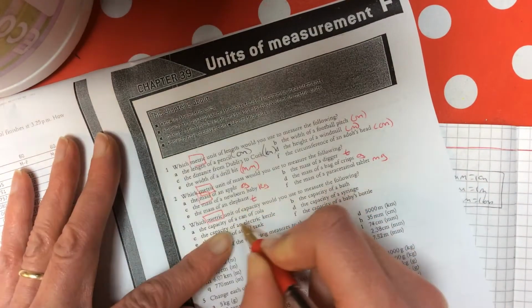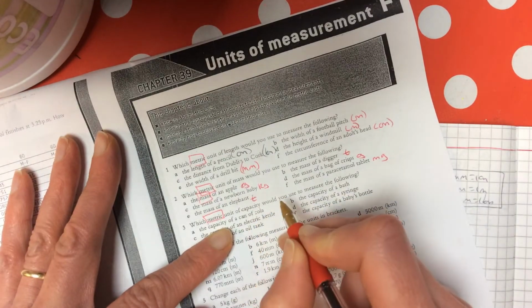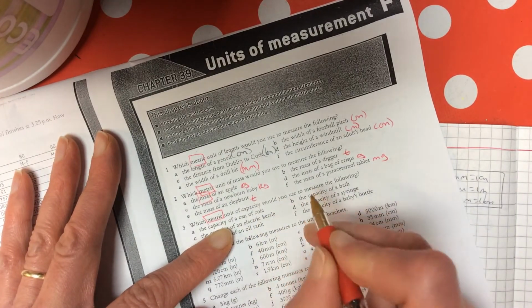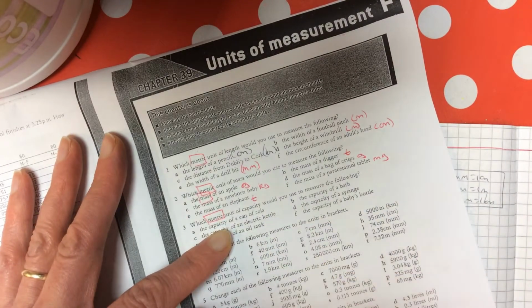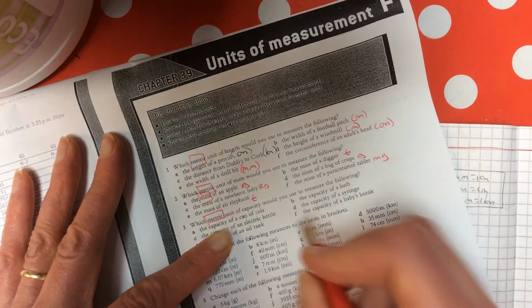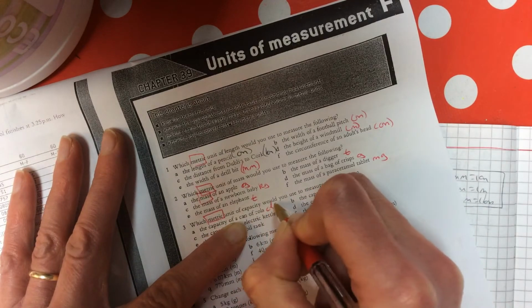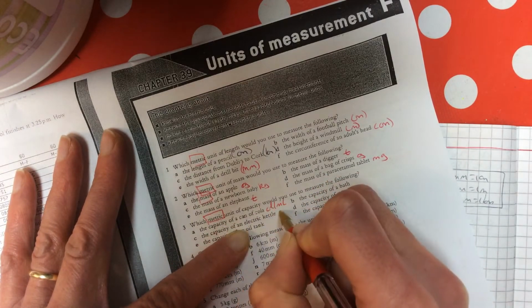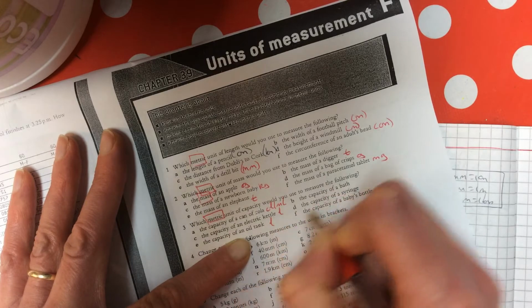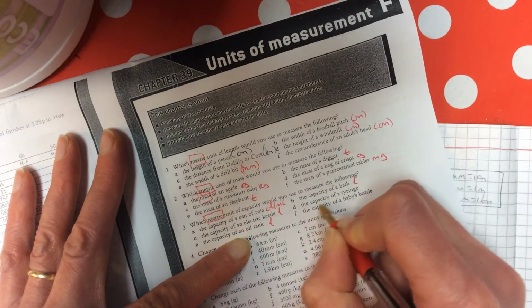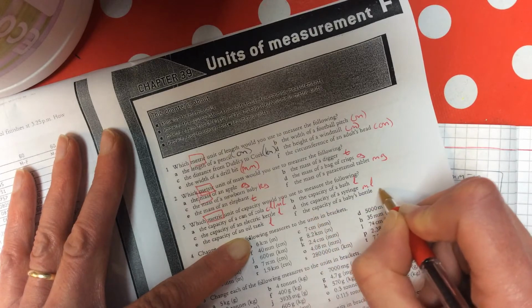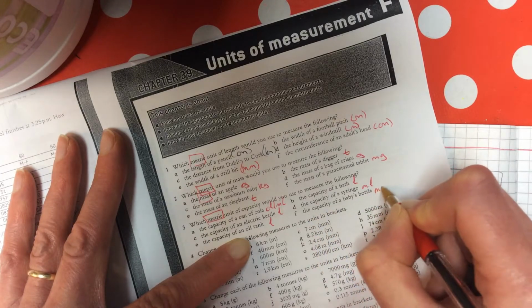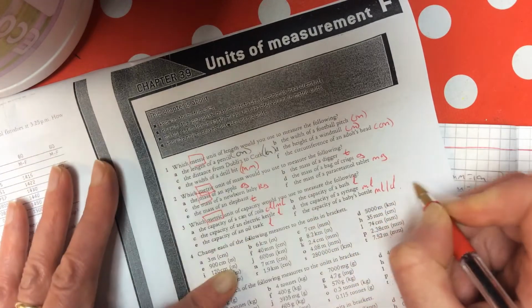Metric as well. So whenever you're talking about capacity, it's litres, millilitres, or centilitres, not pints or anything like that. That's your three choices: millilitres, centilitres, or litres. So can of Coke, centilitres or millilitres. Electric kettle, litres. Oil tank, litres. Bath, litres. If a syringe is very small, millilitres. A baby's bottle, either millilitres or centilitres.